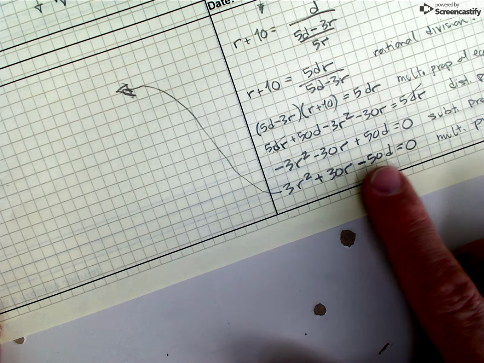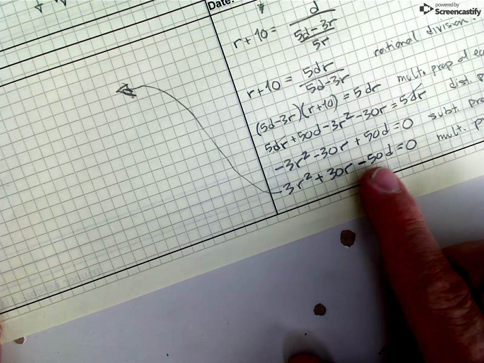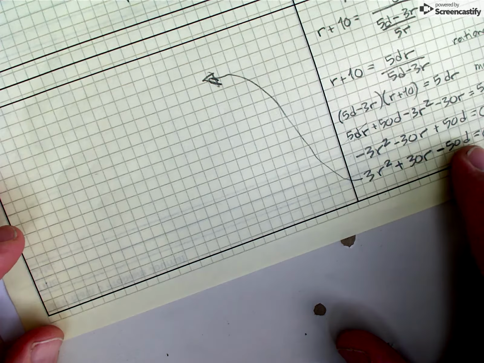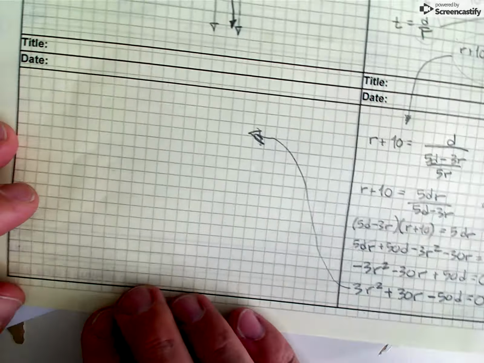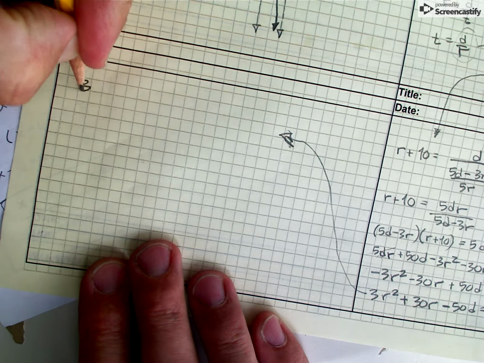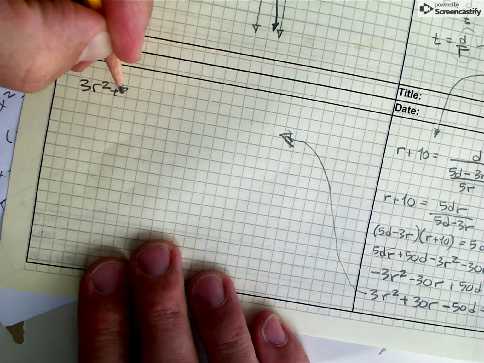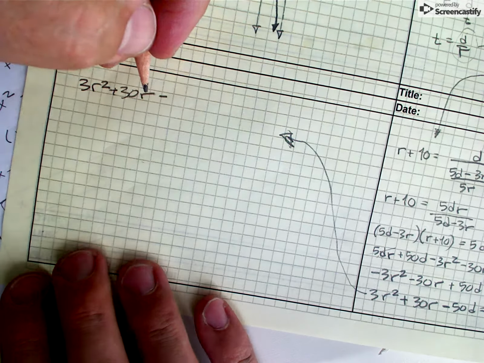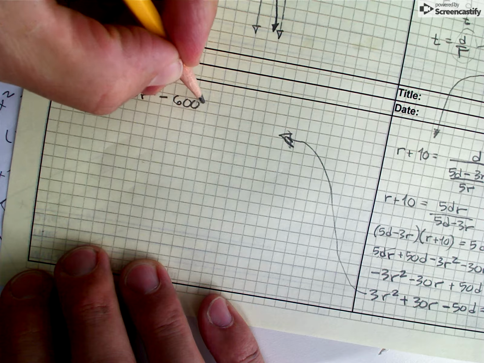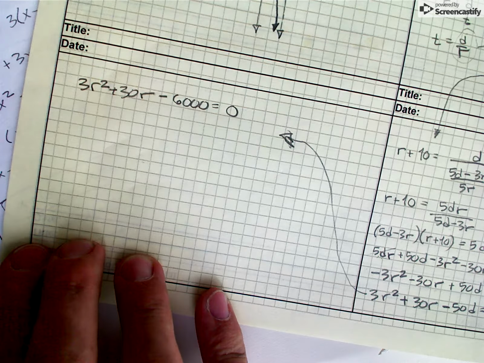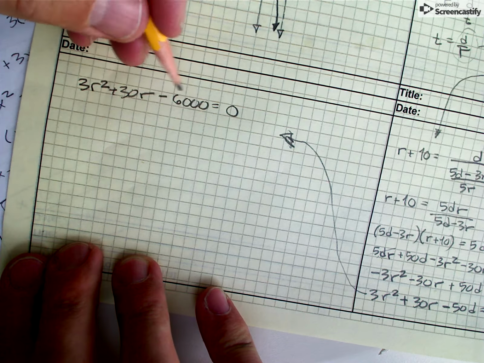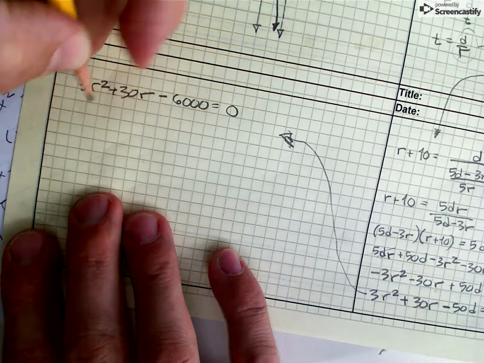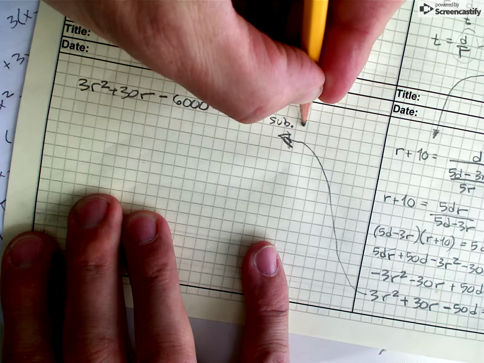This equation here, I don't see any common factors that I can factor out, but now is a good time to plug that 120 miles in for D. And when I do that, I get 3r squared plus 30r minus 50 times 120 is 6,000, and that still equals 0. Now you can see there's a common factor of 3, and so if I divide everything by 3, let me just say what I did here.